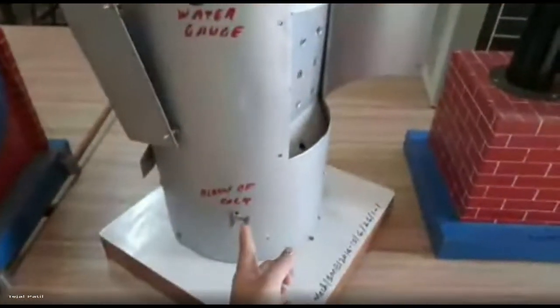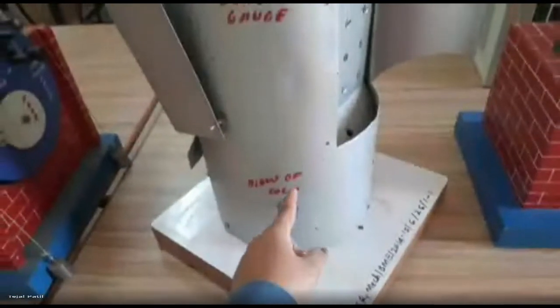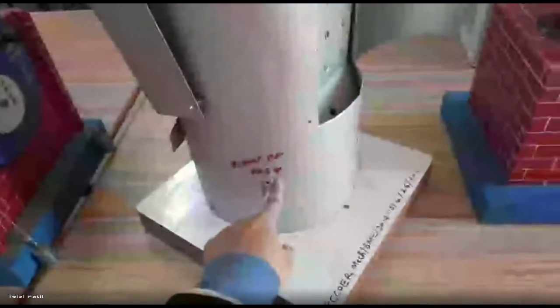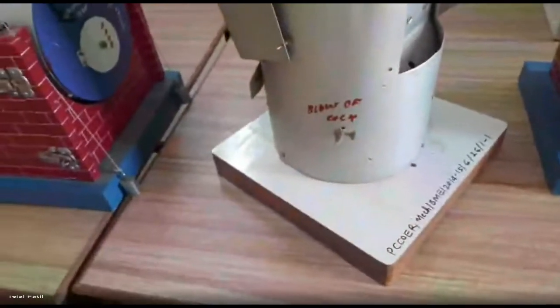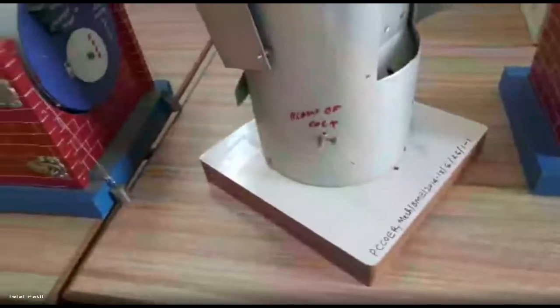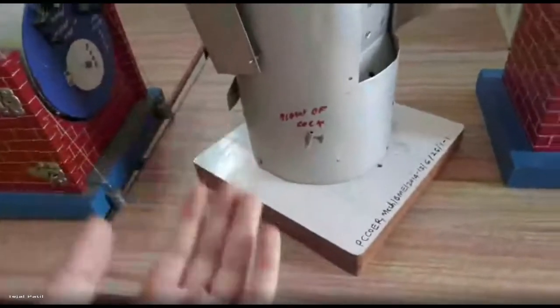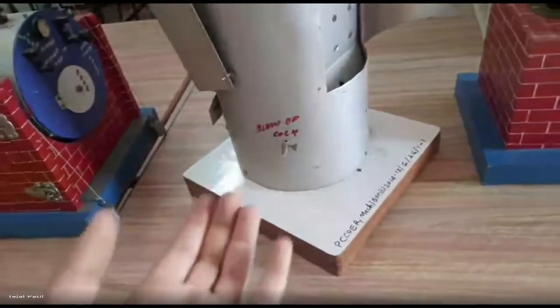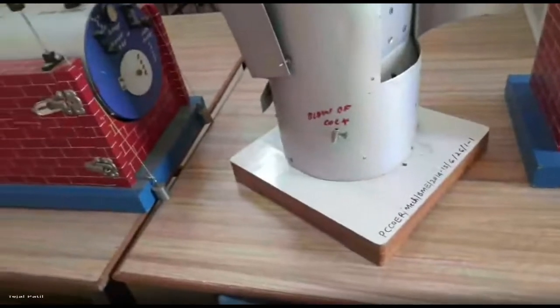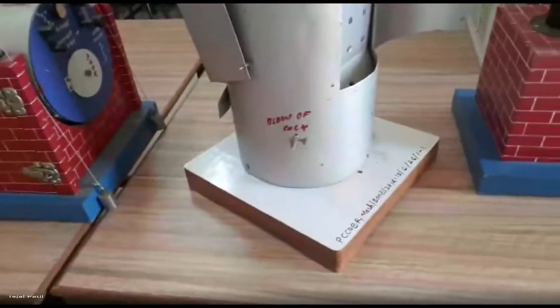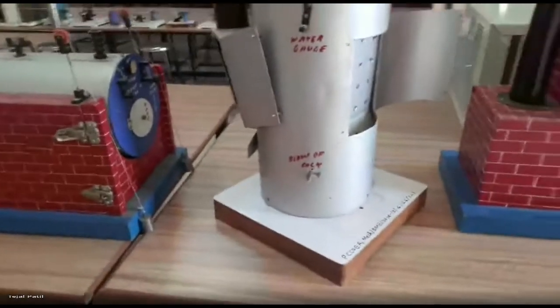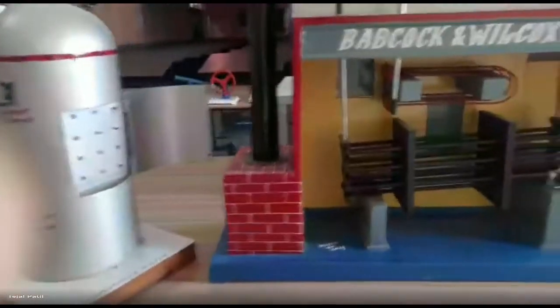So when you open the valve, with that very high pressure, water will come out. And as the pressure is very high, the water will also carry that sediment with it. And likewise, you can reduce the contaminant in the boiler. So this is what the blow off cock is.